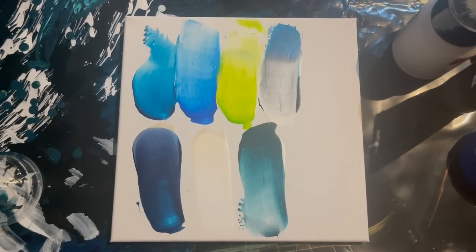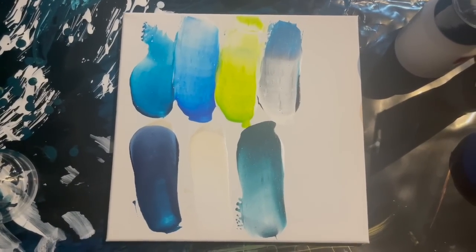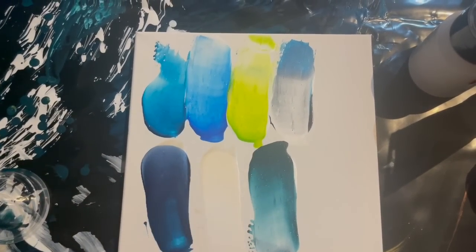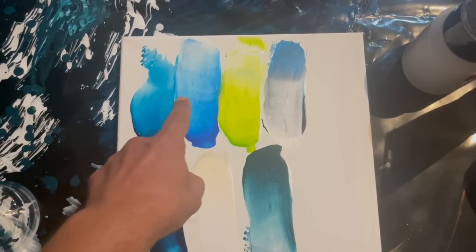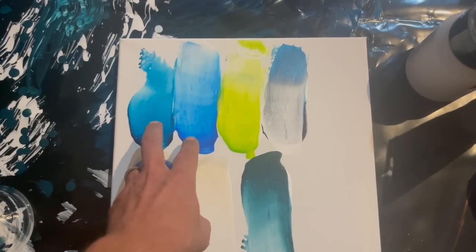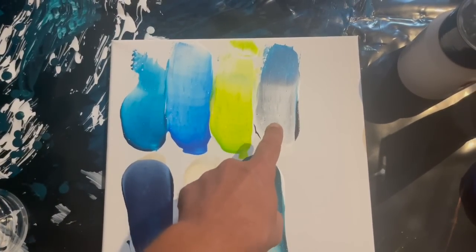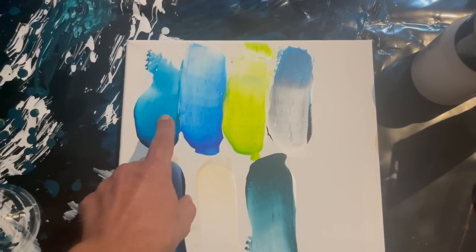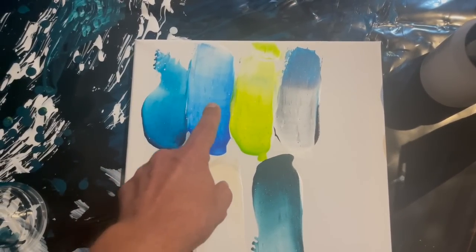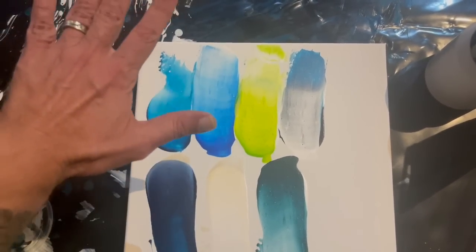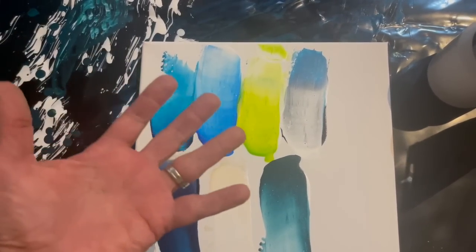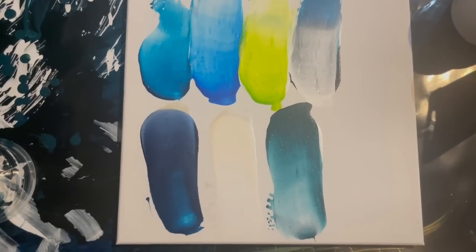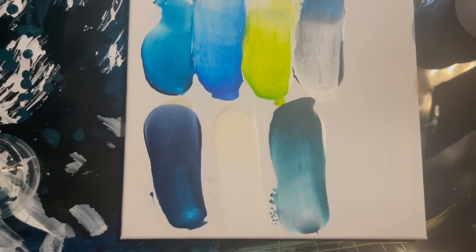Okay, here's the dry result of our swipe test. So the opaque to transparent swipes, they've dried exactly the same as they were before. Maybe the blues are a little bit darker, but you can still see where the opaques are much more concentrated in color, where the more transparent colors are much more blended, and you can see the white color coming from underneath.